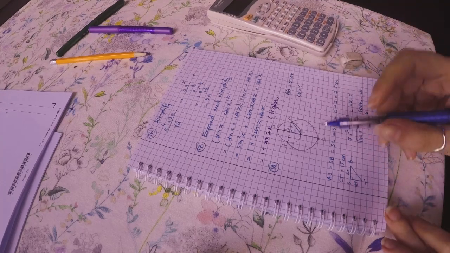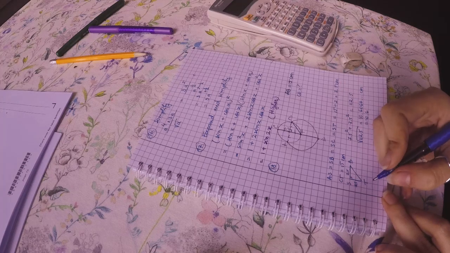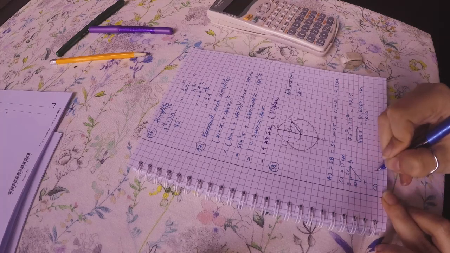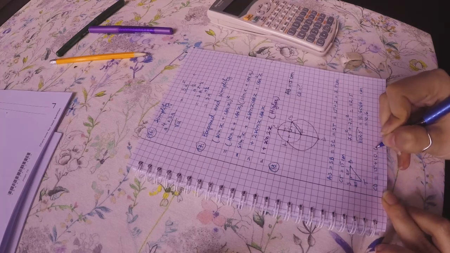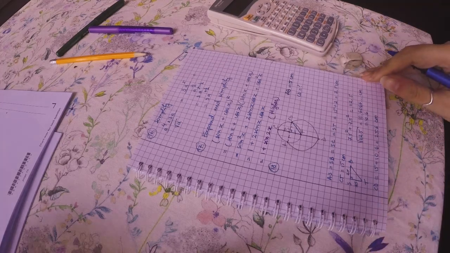10.6. Let's put 10.6. So from C to T is 15. From T to D is 10.6. So my CD is 15 plus 10.6, which is 25.6 centimeters. That seems decent.